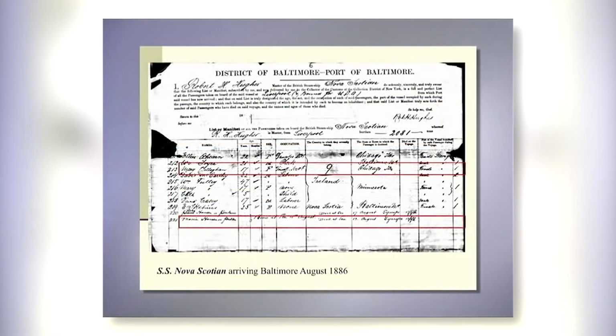And this is 1886, the Nova Scotian arriving in Baltimore. And this is a longer manifest. This is actually page 6 of a 6-page manifest. So you can see with these numbers down here, there were 221 passengers. And in this case, we get the individual's name, their age, their sex, their occupation, the country they're coming from, state or town to which they're going, and again, it asks if anybody died on the voyage, and it also asks what section of the ship they were in.